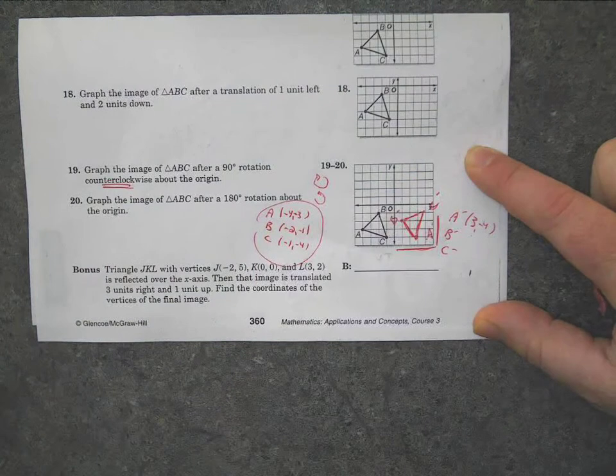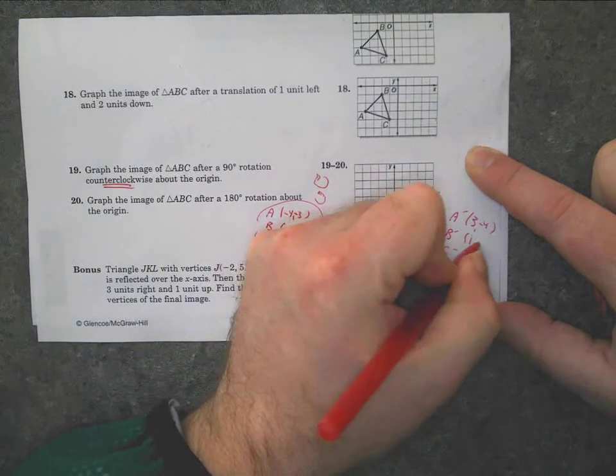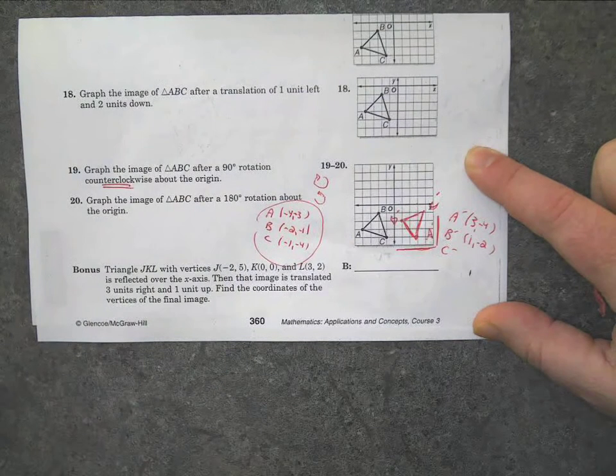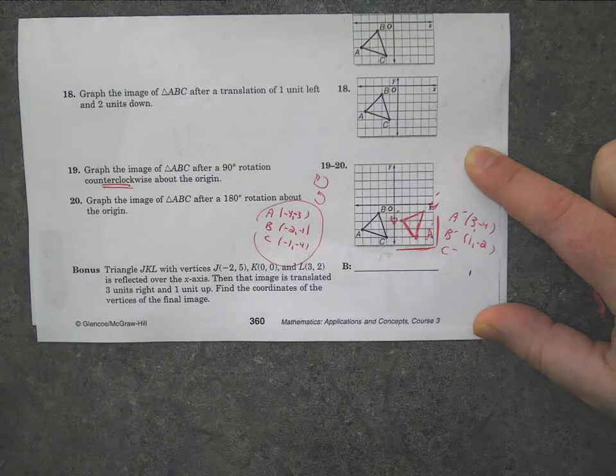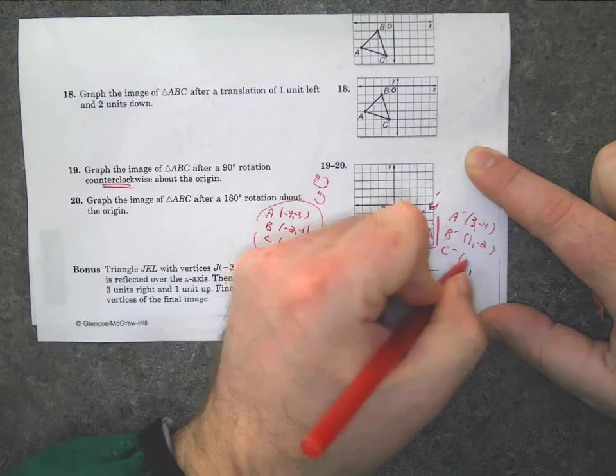Who's got my new coordinates for B? Next. 1, -2. 1, -2. Who's got my new coordinates for C? Andrew. 4, -1.